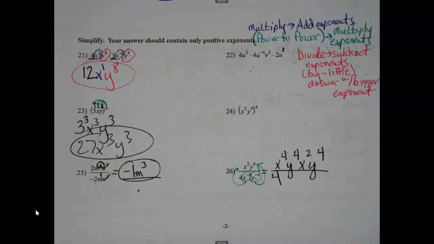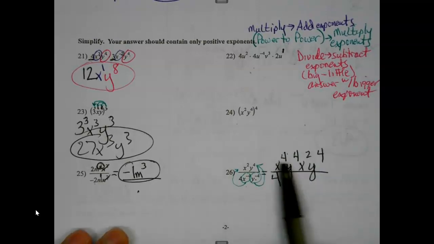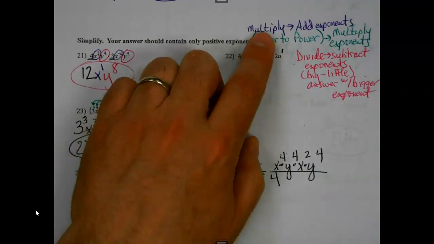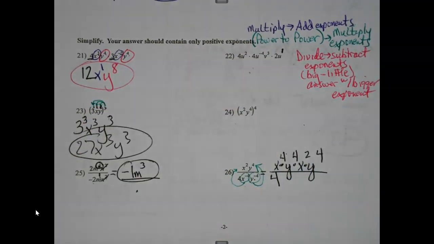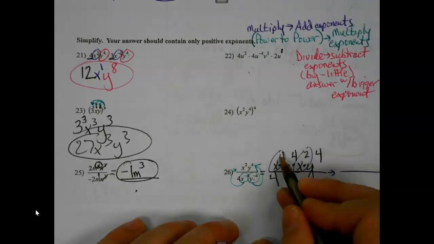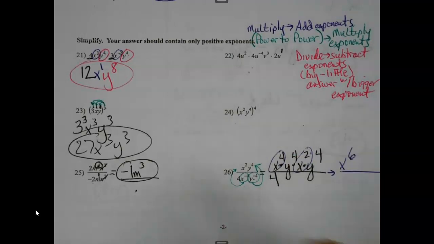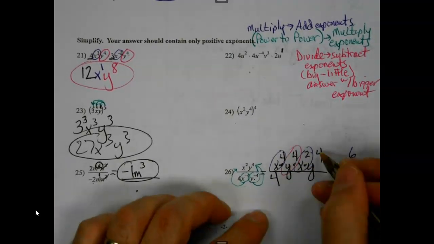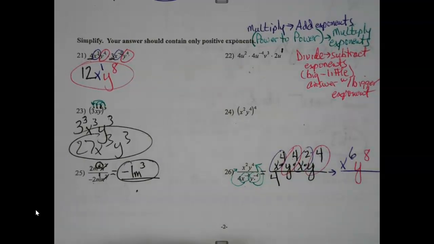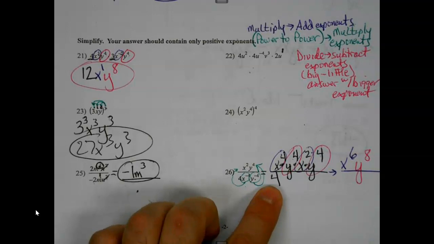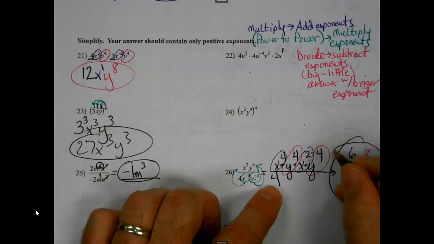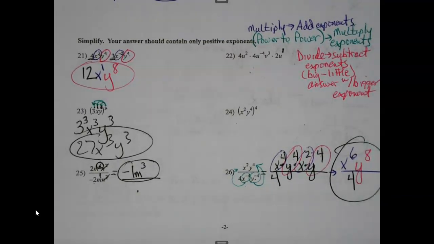And now you're like, wait a minute, it's not divide anymore. These are all on the same level. Now we're back to multiplying where we add the exponents. So there's my x's, add them up. There's my y's, add them up. What about the 4? Do I need to flip the 4? No, the 4 is fine. It's perfectly positive. It can just stay where it's at. Don't flip it. Just leave it be. Let it do its thing.